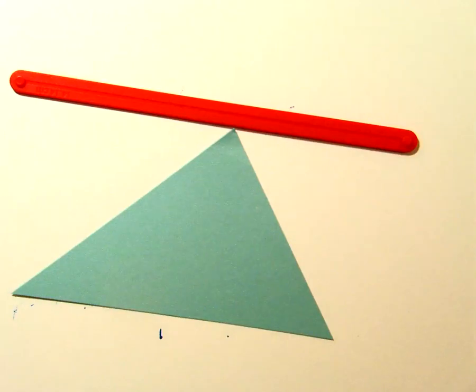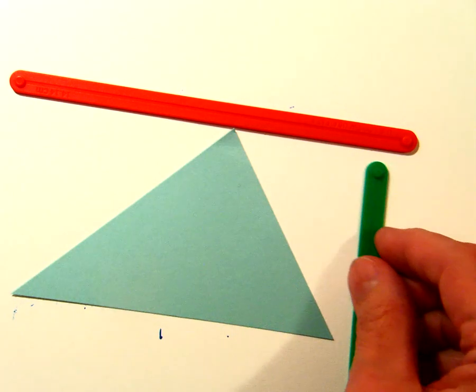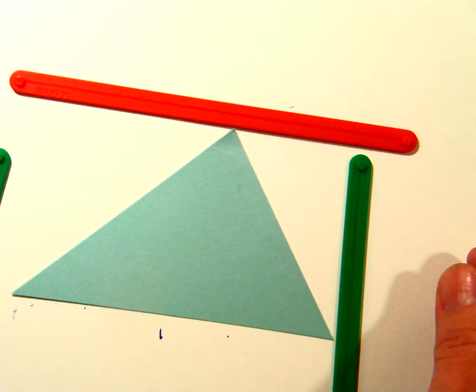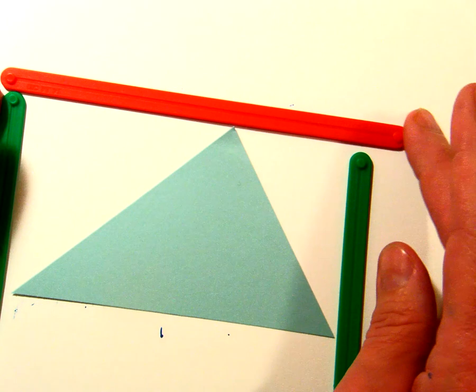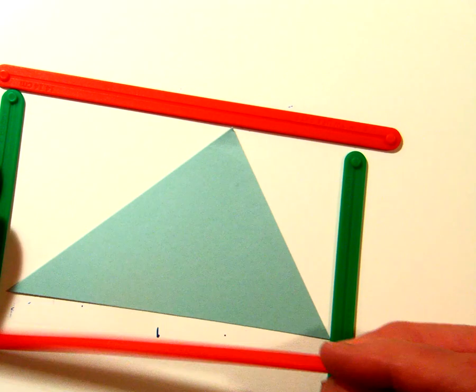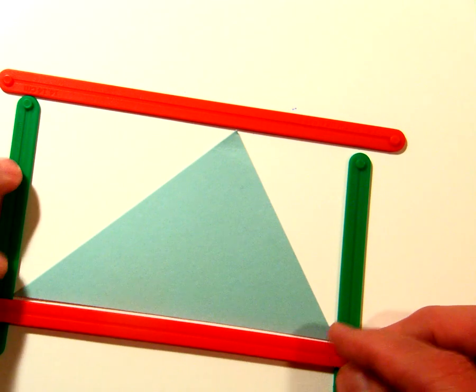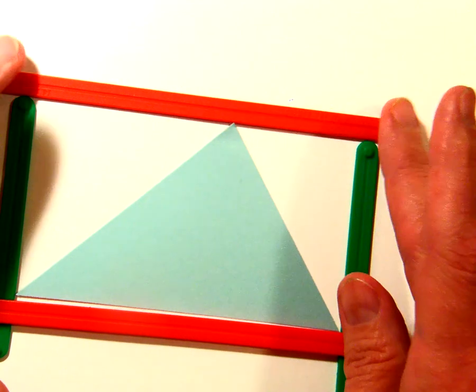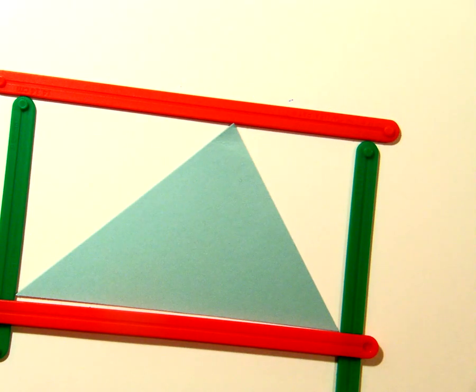That's right here. Okay, so I'm drawing a rectangle around my triangle. And what I'm purporting to tell you is that that triangle is half of that rectangle. Well, how am I going to do that?